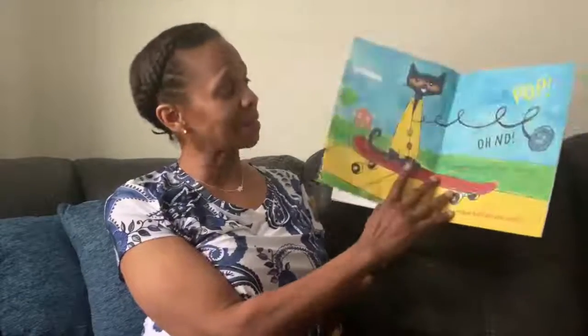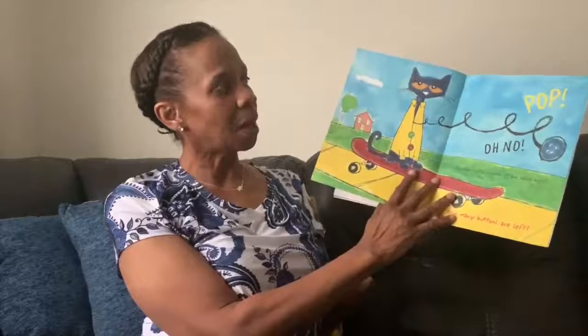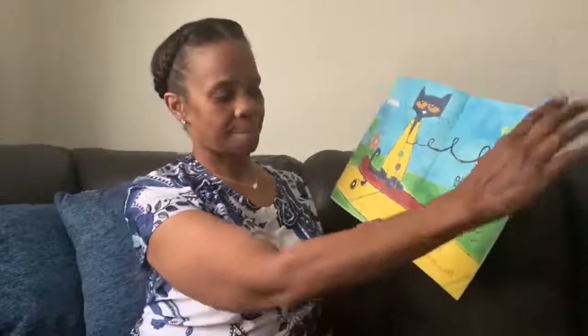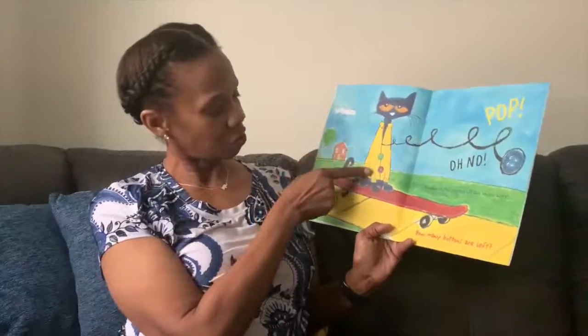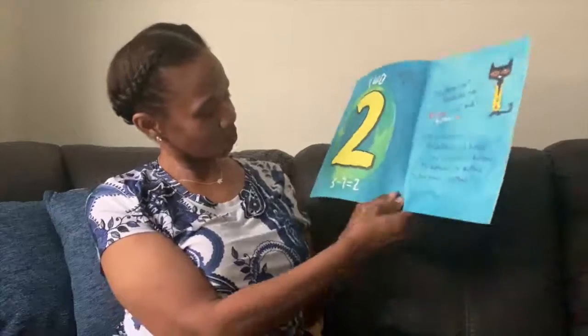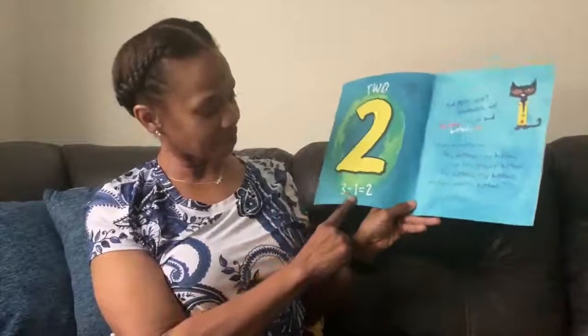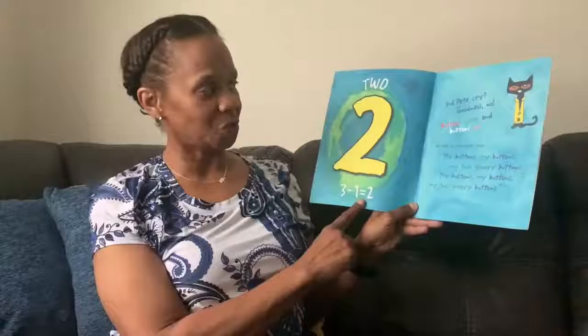Pop. What do you think happened? Oh no. Another button popped off and rolled away. How many buttons are left? 1, 2. That's right. 2. 3 minus 1 equals 2.